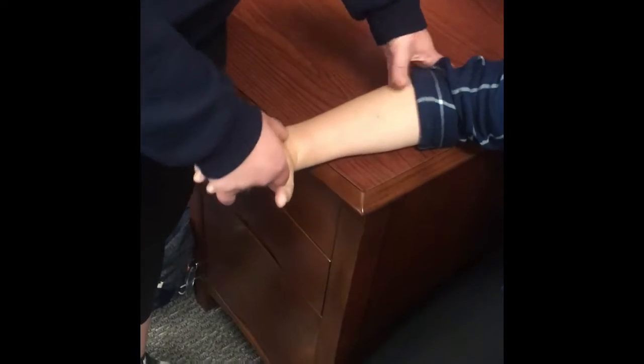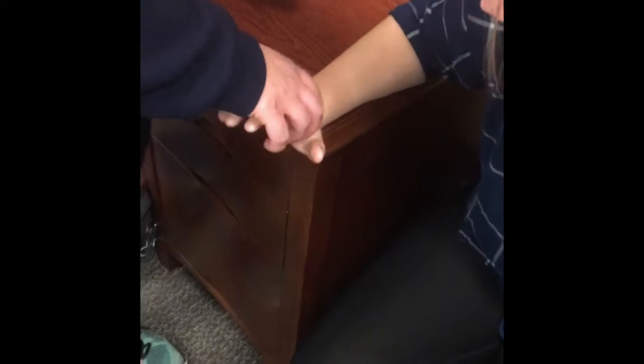Relax. For extensor carpi radialis brevis, you're going to have them put their arm back and have their hand in the same position. Hold for 5, don't break. 1, 2, 3, 4, 5. Relax. Compare that bilaterally. Hold for 5, don't break. Ready? 1, 2, 3, 4, 5.